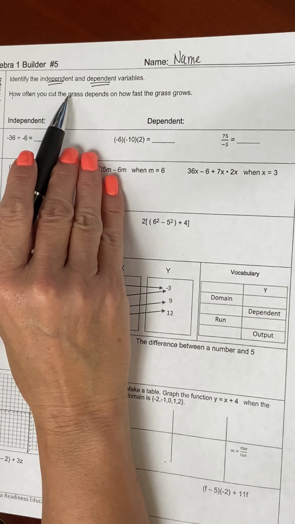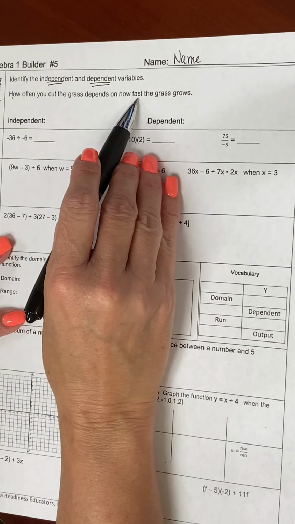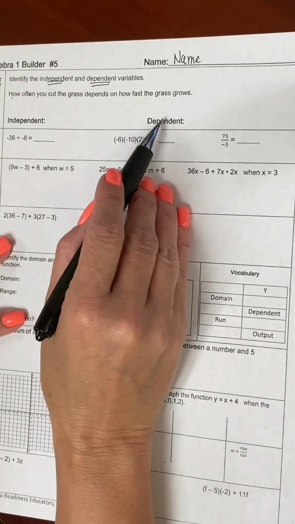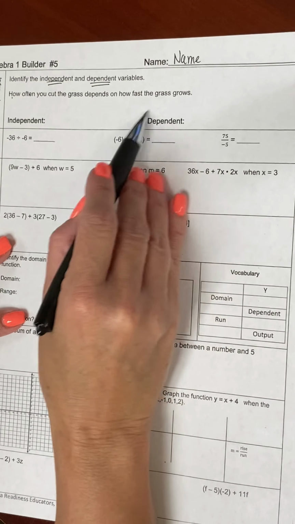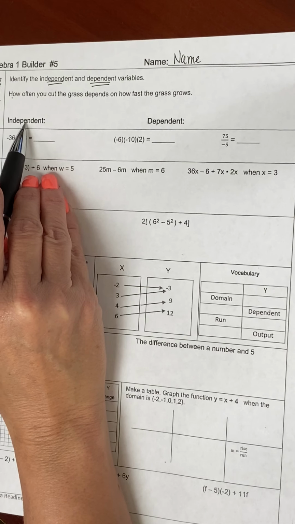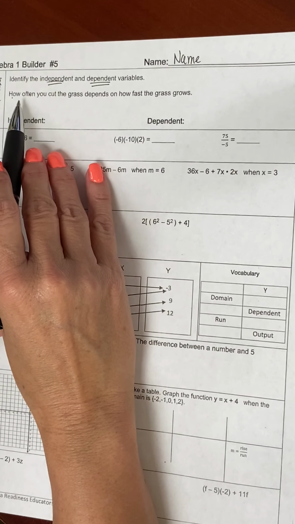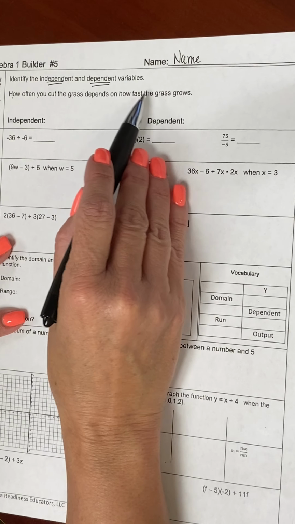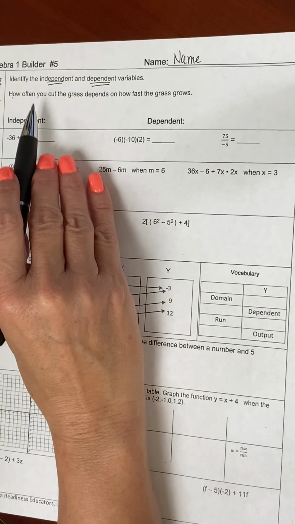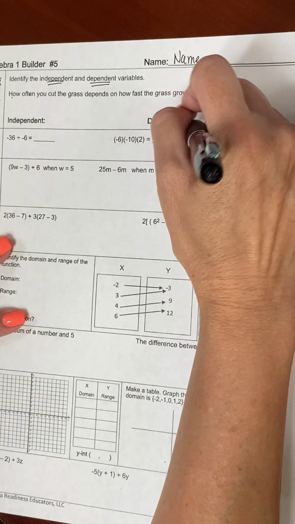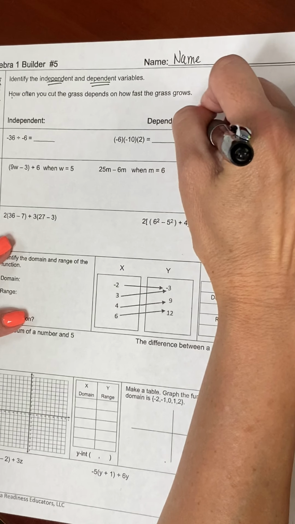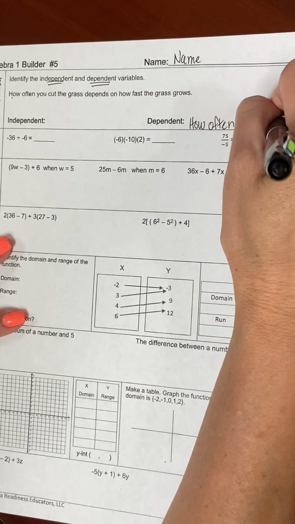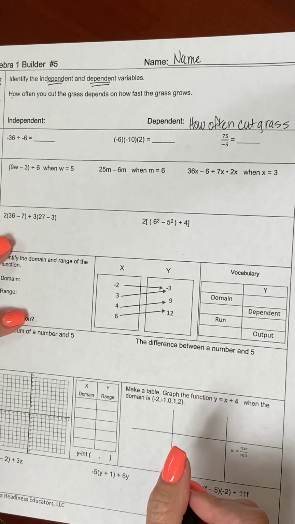So how often you cut the grass depends on how fast the grass grows. I like to say this backwards because it's much easier for me to identify the dependent before the independent. Let's read it again. How often you cut your grass depends on how fast your grass grows. Well, the dependent is how often you cut grass. That's your dependent, how often you cut your grass.